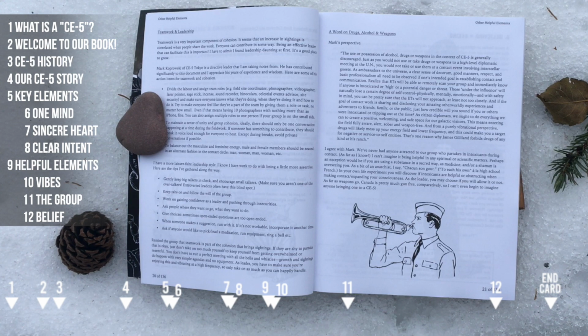Gently keep big talkers in check and encourage small talkers. Make sure you aren't one of the over-talkers. Extroverted leaders often have this blind spot. Keep tabs on and follow the will of the group. Work on gaining confidence as a leader and pushing through insecurities.